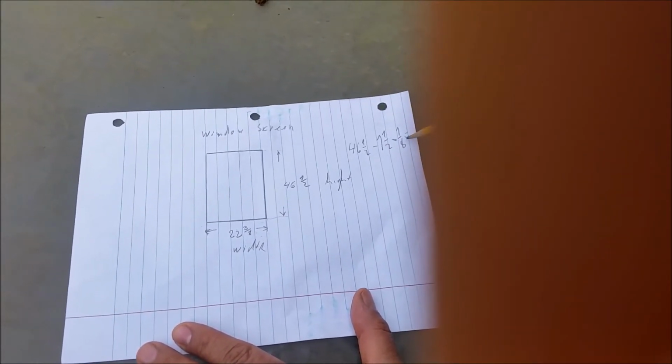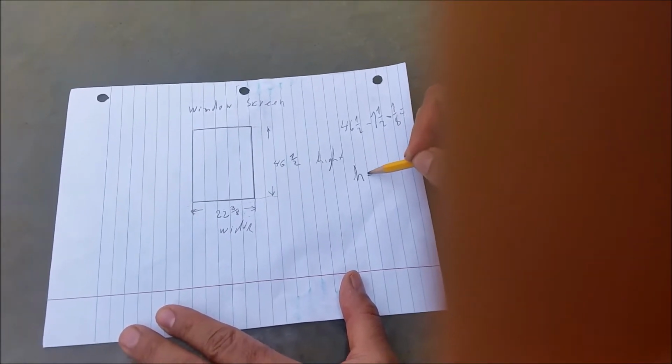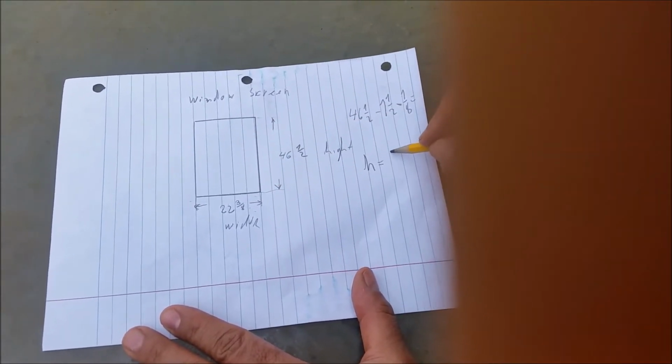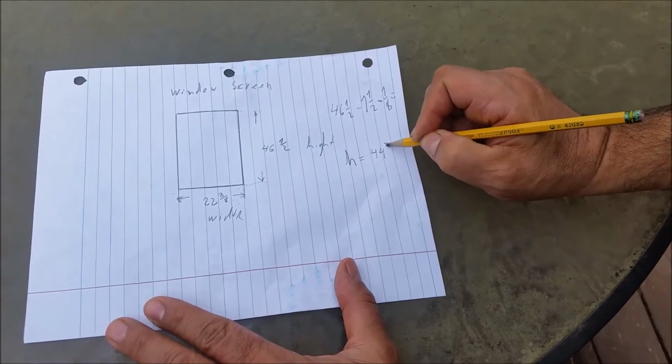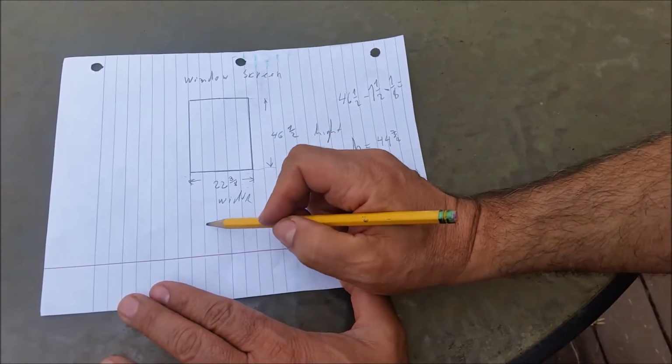That is the offset. So the height, let's call it h, that I need to cut from the frame is going to be 44 7/8.